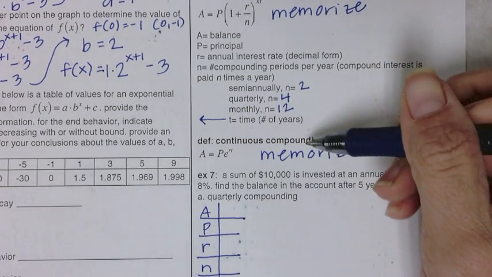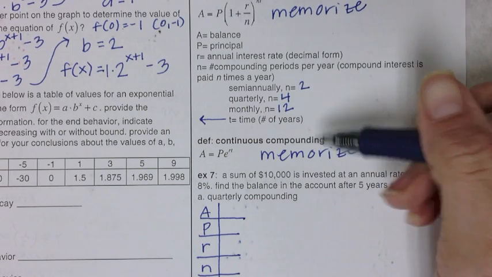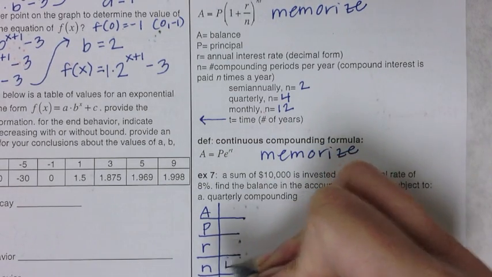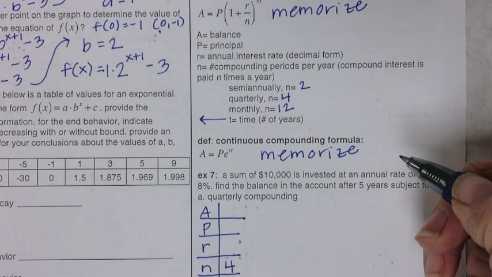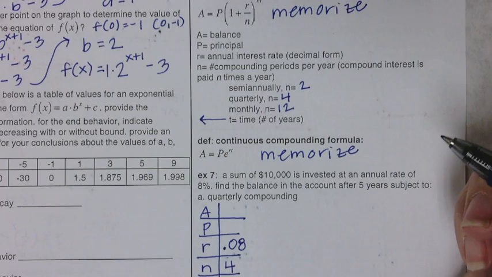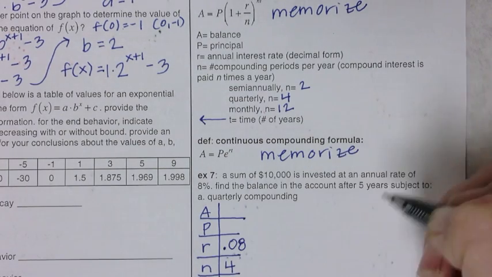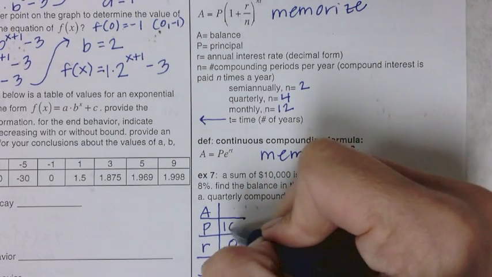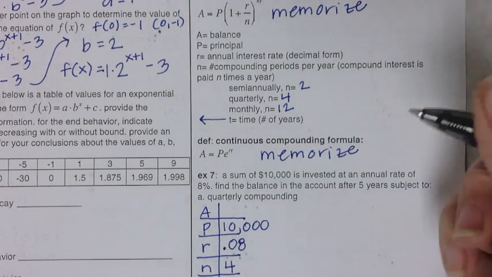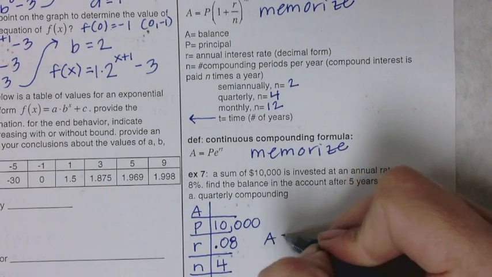The only time I use the second equation is if it says continuous compounding. Quarterly means 4 times per year, so n is the number of times per year. The rate is going to be 0.08. It's 5 years. The initial sum is 10,000. And I'm solving for A. One unknown means I can do that.